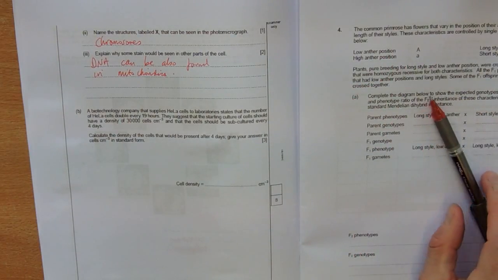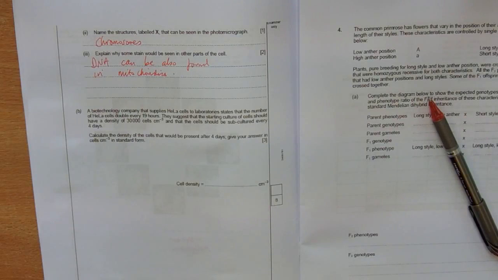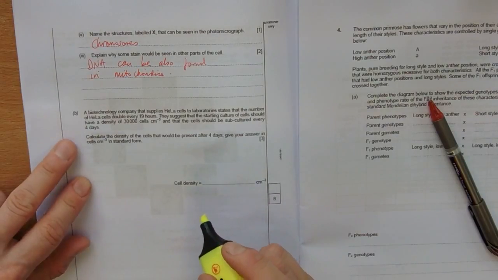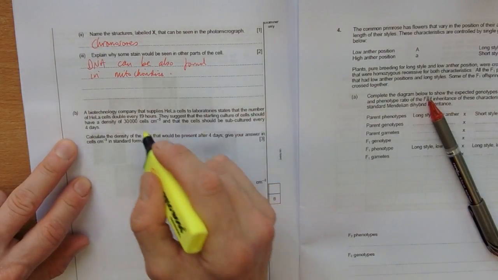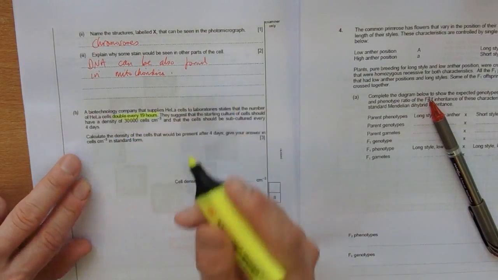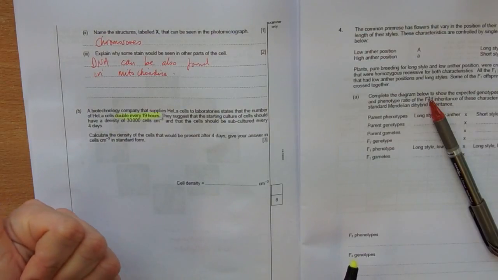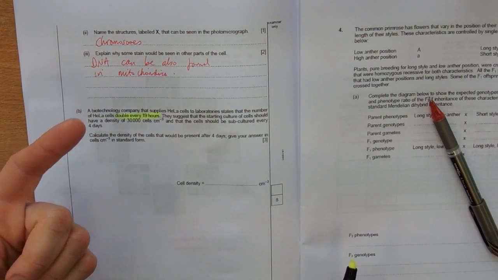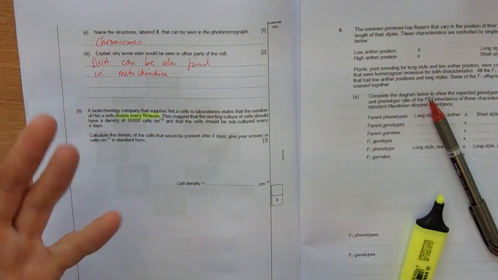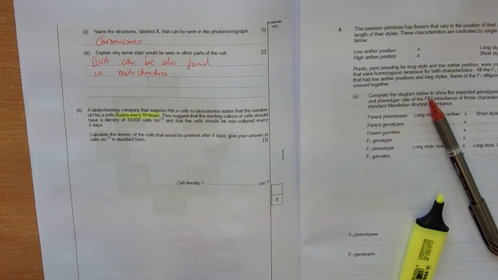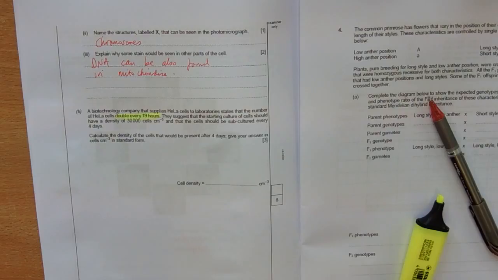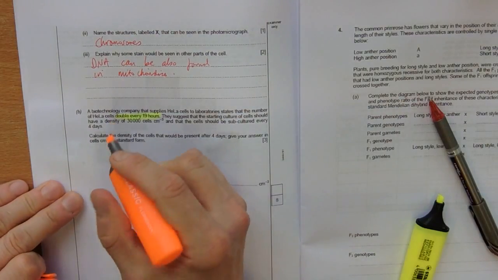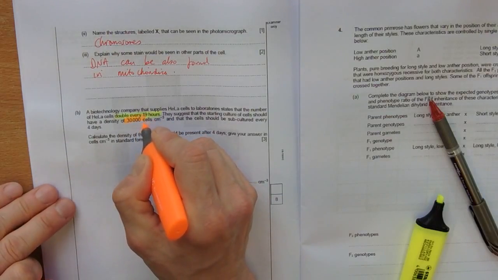Part B, and we've got a calculation. So we need to see what we need to do. How many cells are we going to have, and we need to do this in standard form. What information are we given? They double every 19 hours. So if I've got 1 there, 19 hours later I've got 2, another 19 hours later I've got 4, another 19 hours later I've got 8, and so on. And the starting culture had 30,000, so I'm not starting with 1, I'm starting with a handy number of 30,000.